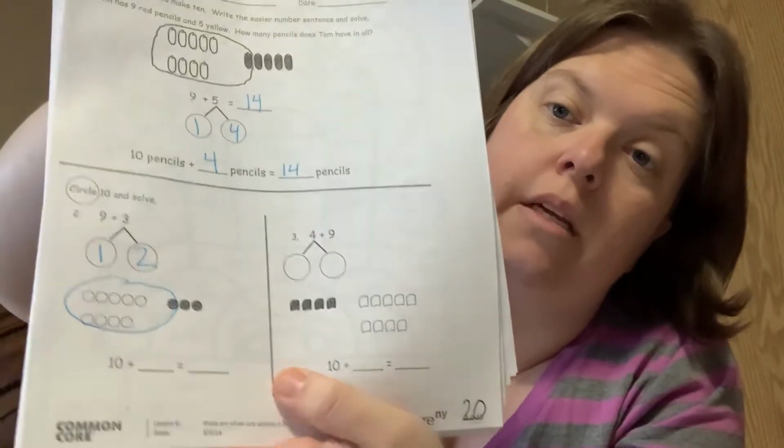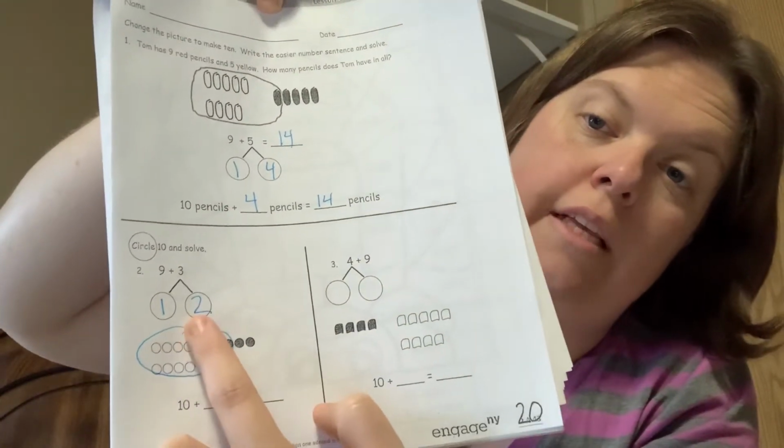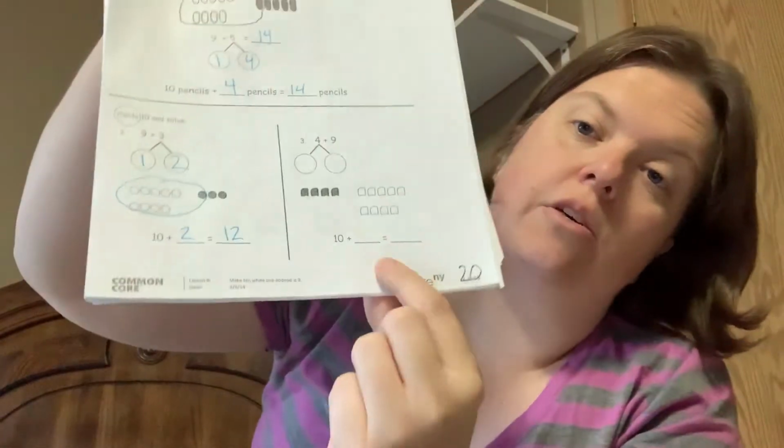Down at the bottom, it'll be 10 plus 2, because 9 plus 3 is the same as 10 plus 2, which is equal to 12. Okay, so go ahead and do number 3, same way on your own, please. And then we'll flip to page 21.